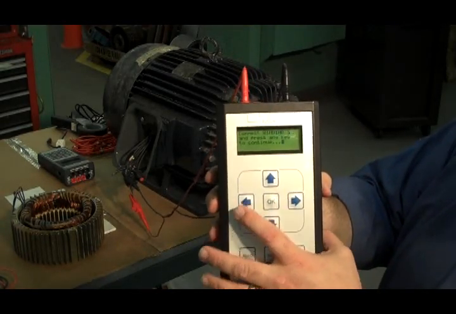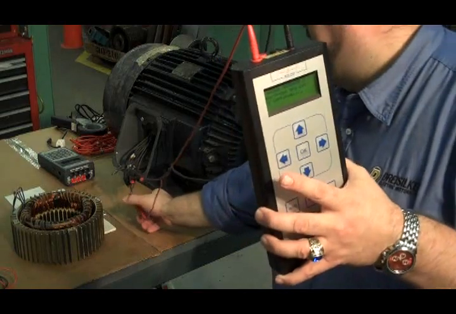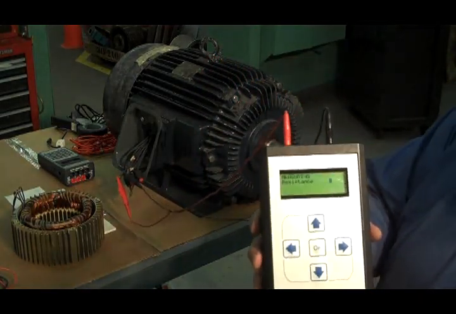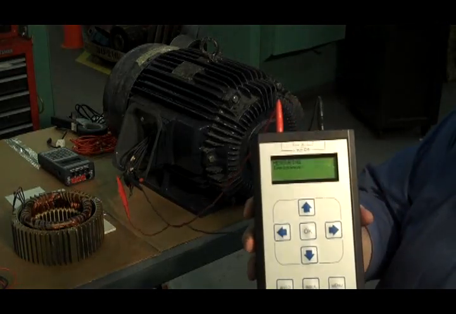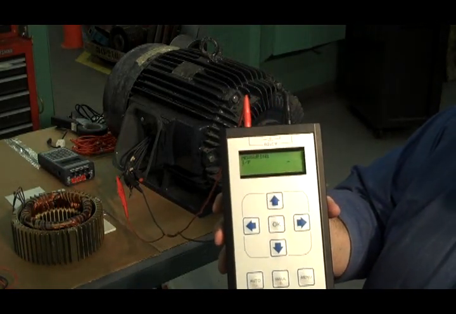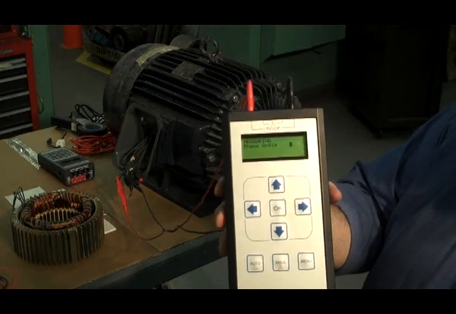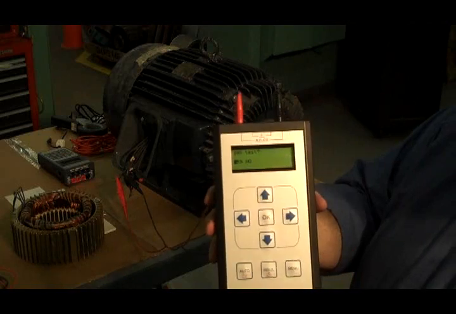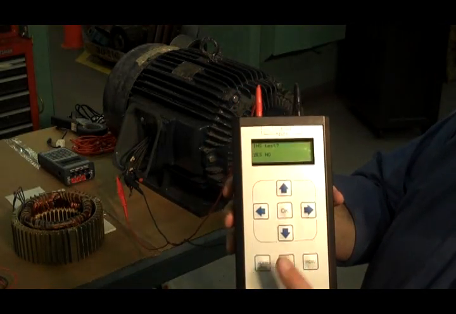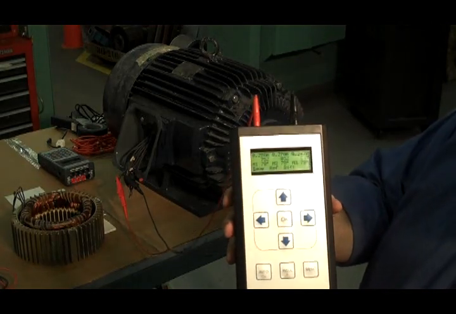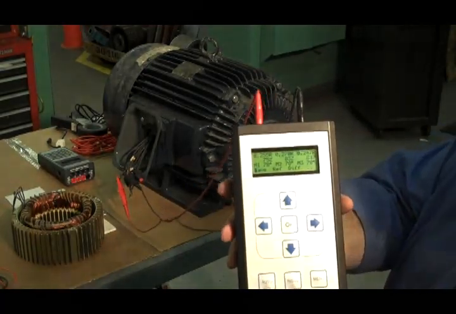I press OK again, and I'll move this here, and I'll say OK again. And this test runs about 20 to 30 seconds total. It will also do an insulation resistance test within certain limits. I tend to carry a separate megger with me, so I'm going to skip the insulation resistance test because we've already performed it. And here are my final results.